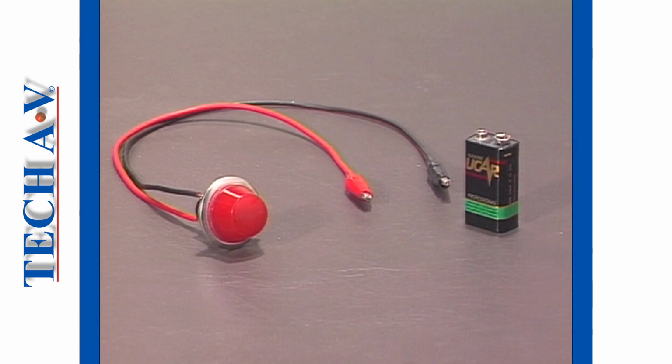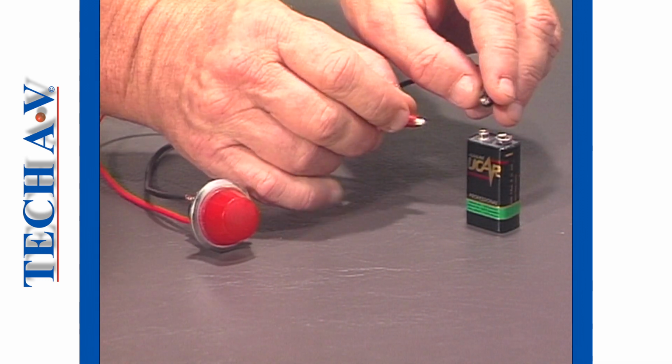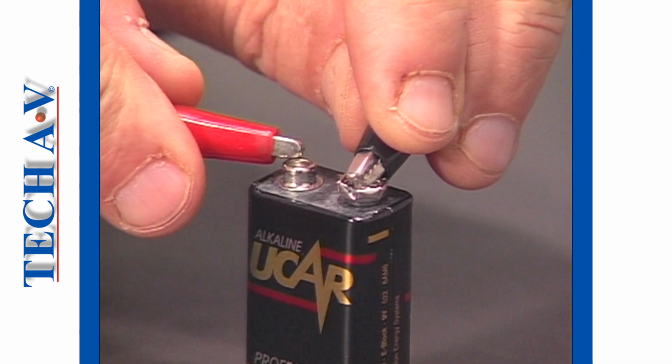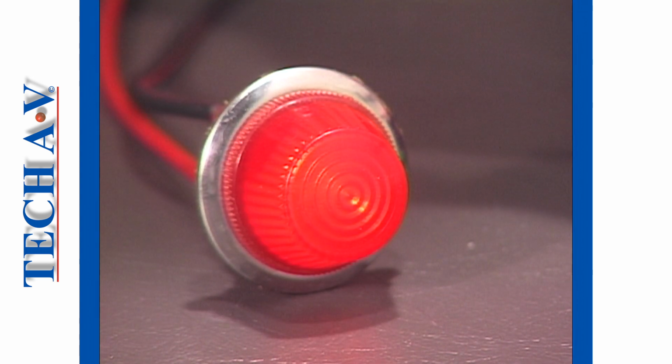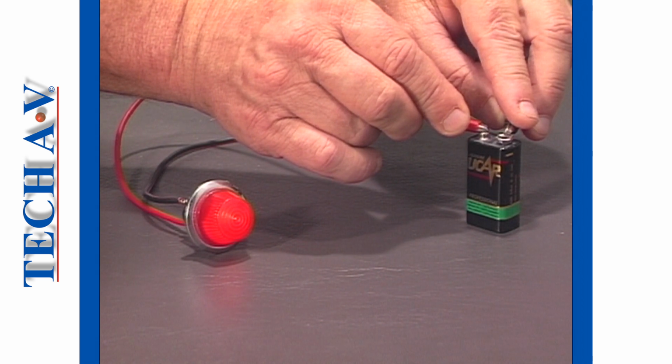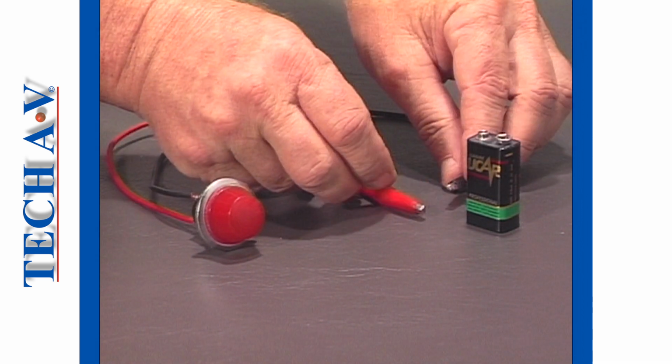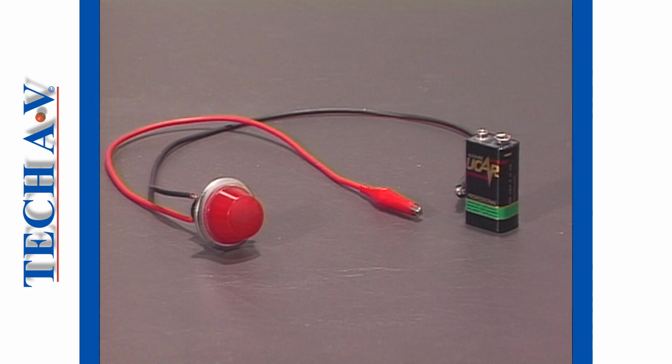Let's begin with the simplest of testing instruments, namely a test lamp. A test lamp can, however, do only one thing. That is, it can only prove the existence of electricity in a circuit. In the demonstration, we are testing a DC supply.